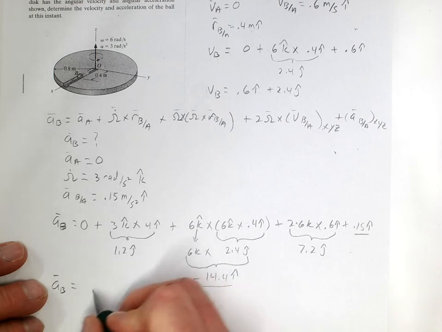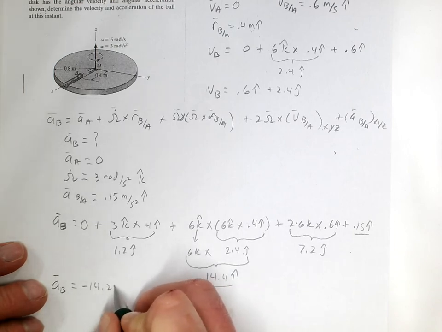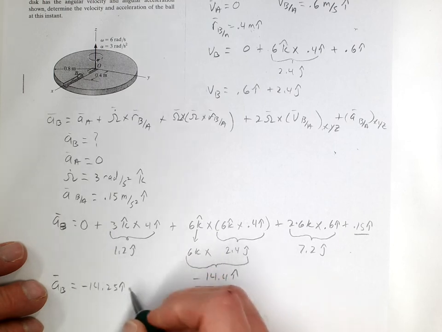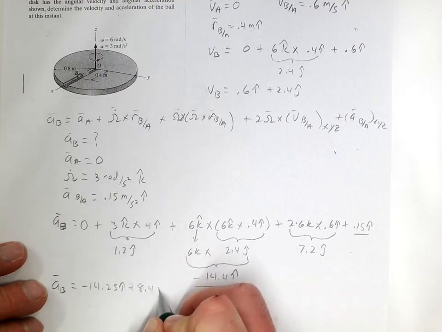That minus that is a negative 14.25 in the I and plus 8.4 in the J.